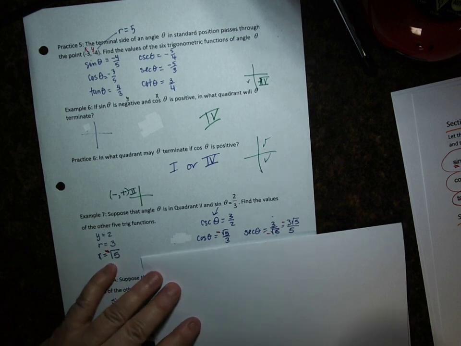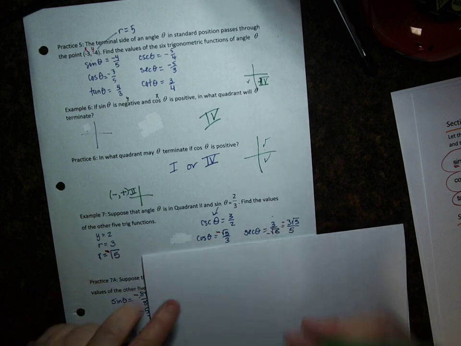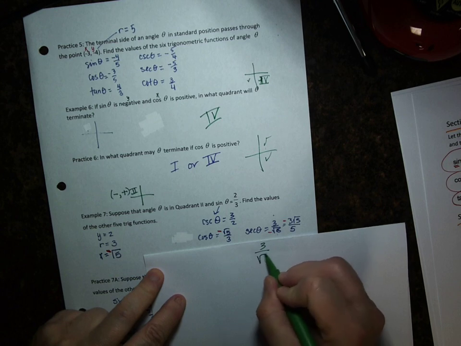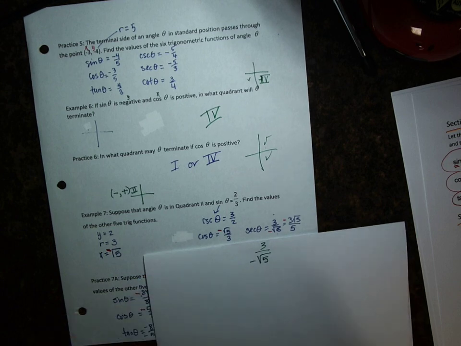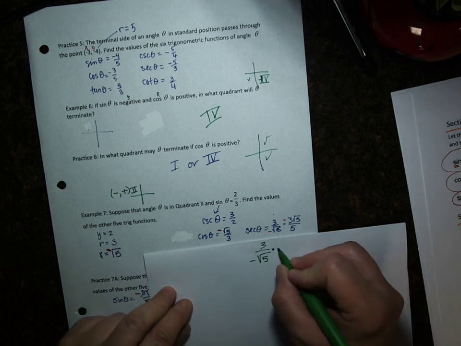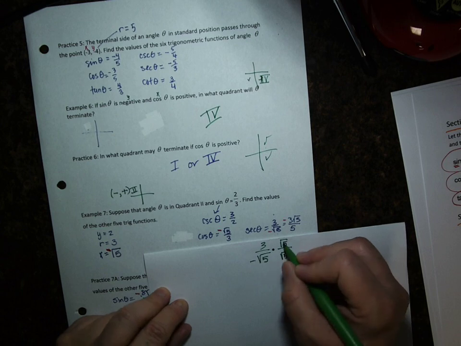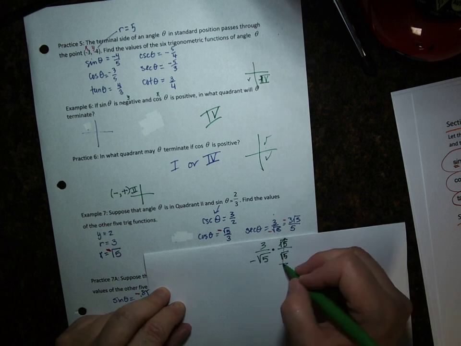And we have 3 over the negative square root of 5. Now the problem with this is that we can't leave a radical in the denominator, so we multiply by the square root of 5 over the square root of 5. That's like multiplying by a big fat 1. It doesn't change it.